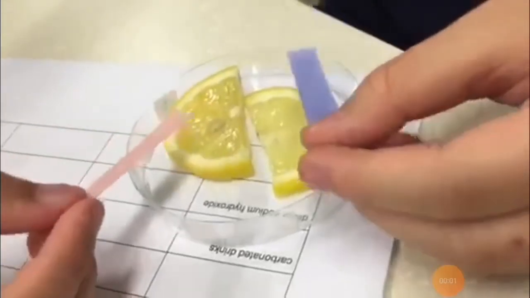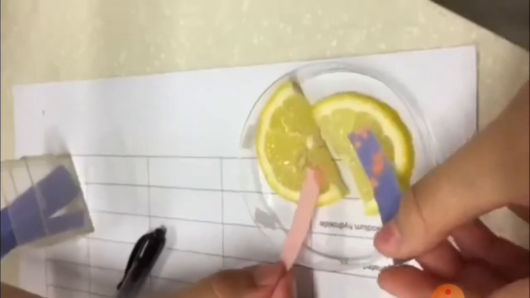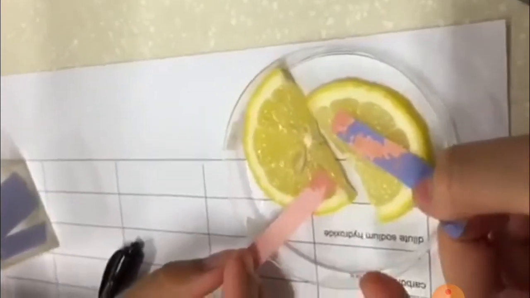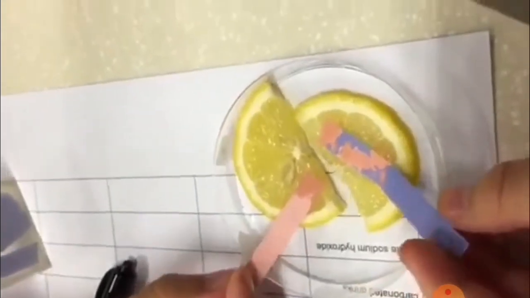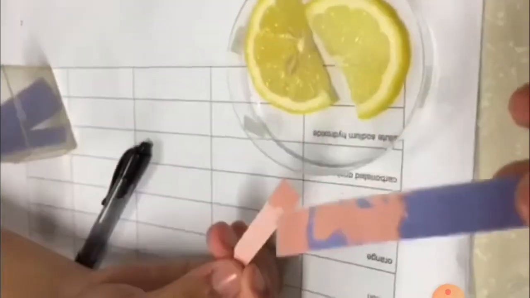Here students, you observe the litmus test of a lemon. Here both the litmus papers, red and blue, we kept on the lemon pieces, and when the juice comes in contact with the litmus paper, the blue litmus changes to red and red remains red. The blue turning red shows that the lemon is acidic.